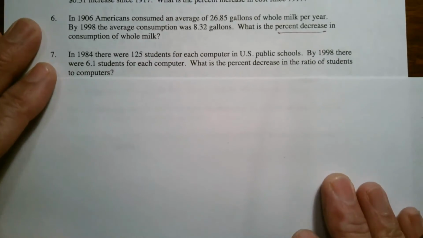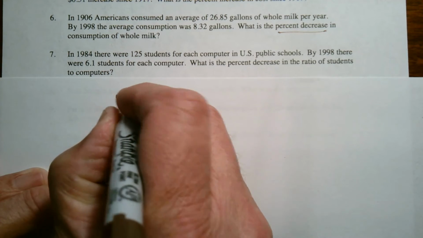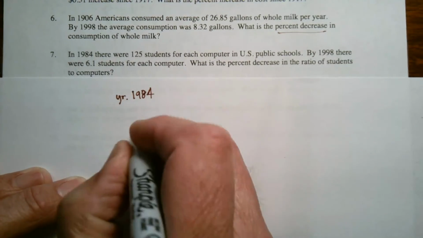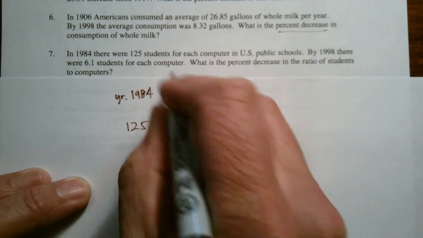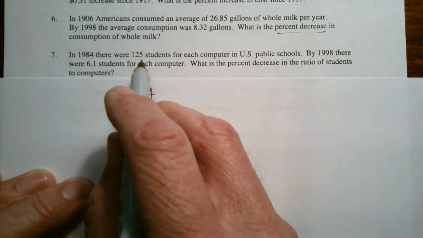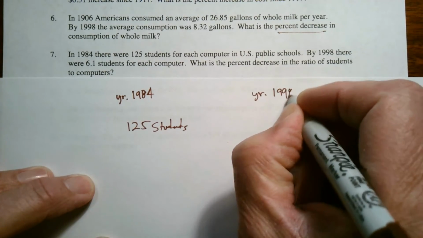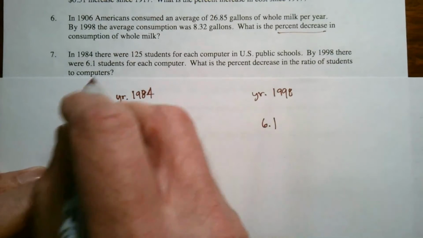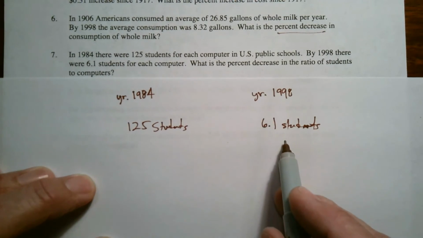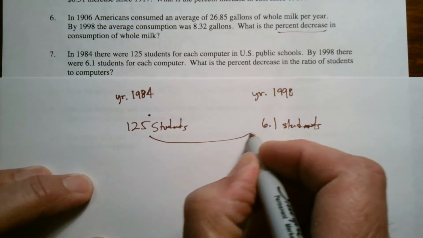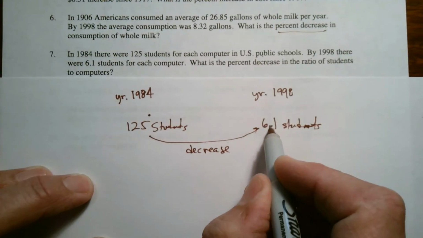Okay. It says that in 1984, there were 125 students for each computer. So I'll make my notes. Year 1984, there were 125 students for each computer, right? 125 students for each computer. By year 1998, there were 6.1 students for each computer. So this right here is a decrease. We went from 125 to 6.1.